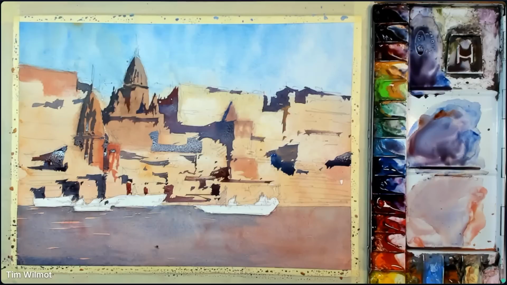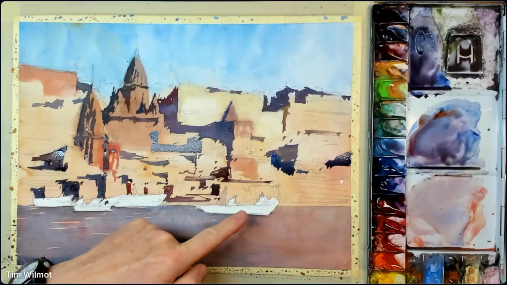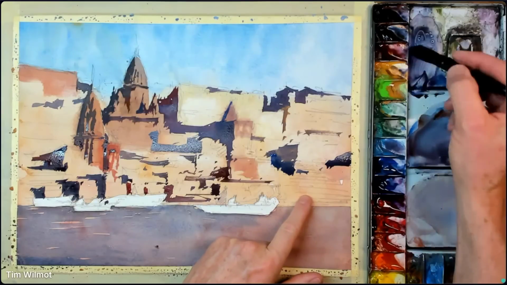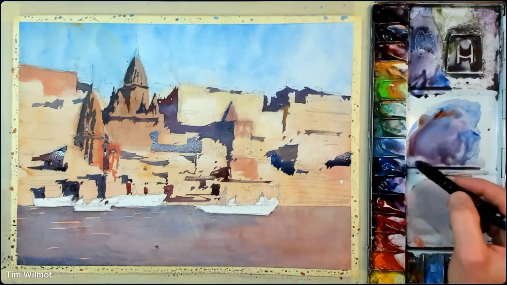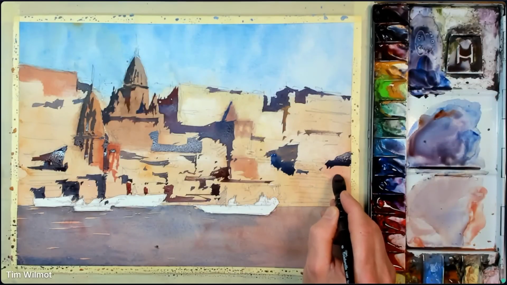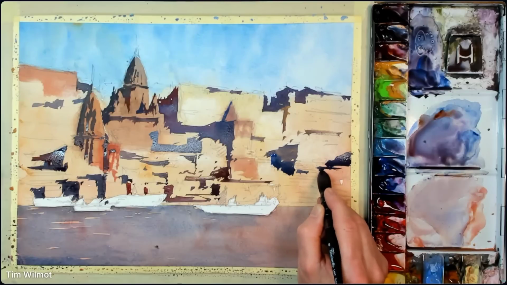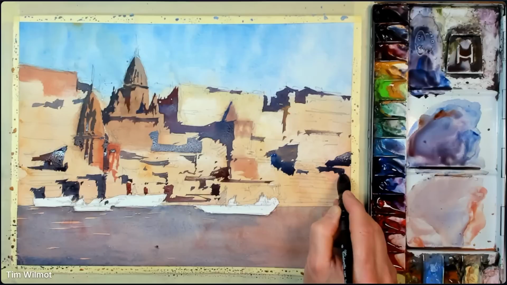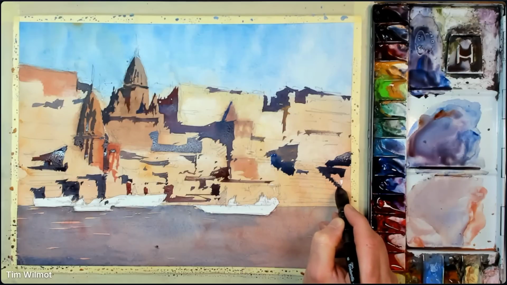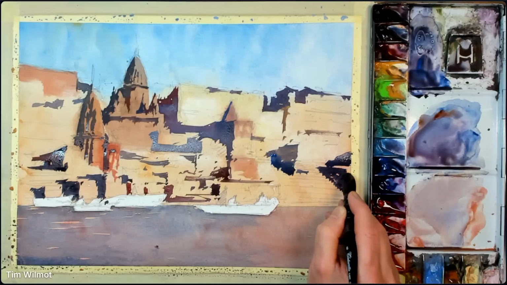What's next? Details, boats, waves, figures, steps. Actually, over here, let's define a shadow here. There we are.